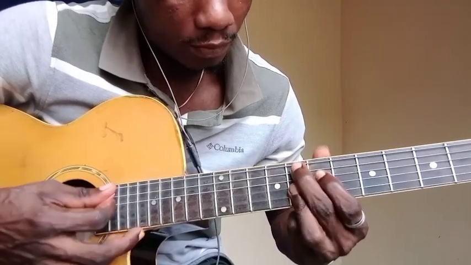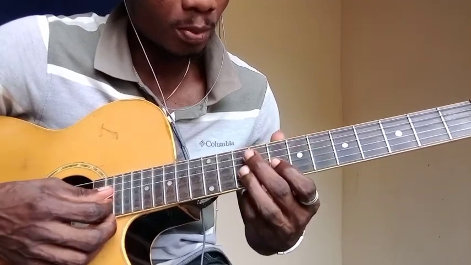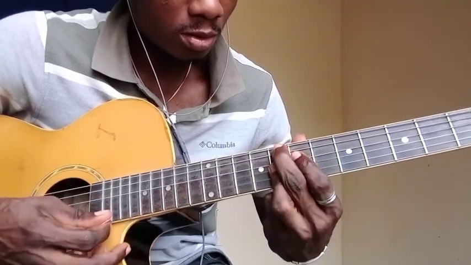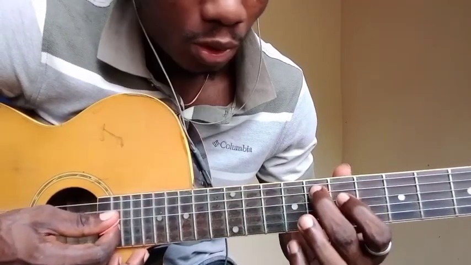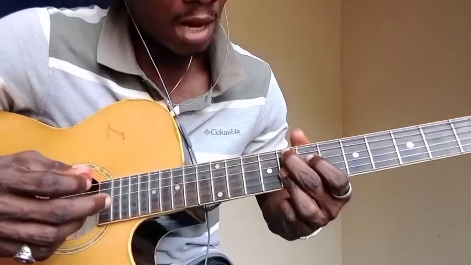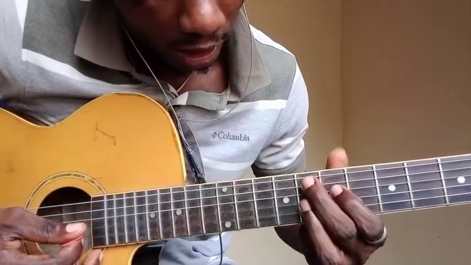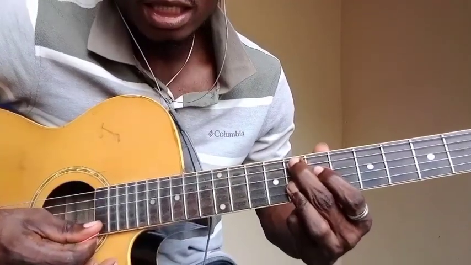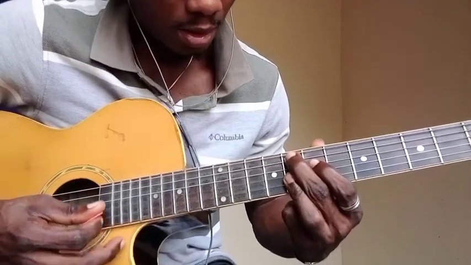This F9 chord is mostly used when you want to play something like that. Now this is how you hold it: do, mi, do, re. That applies to any key and any position, as long as you can place your fingers very well. That applies to all. That is your F9.